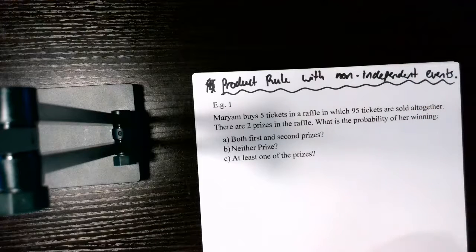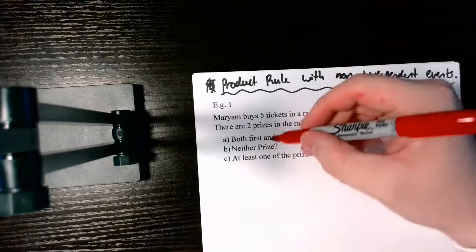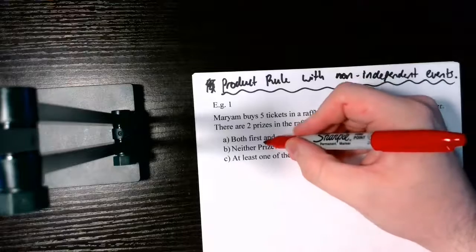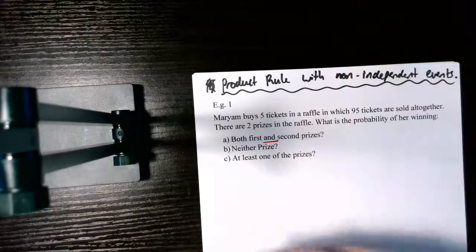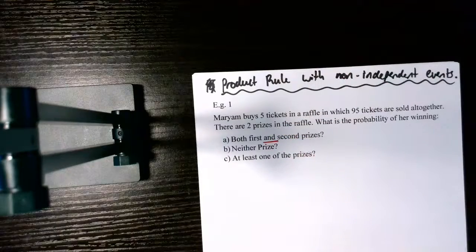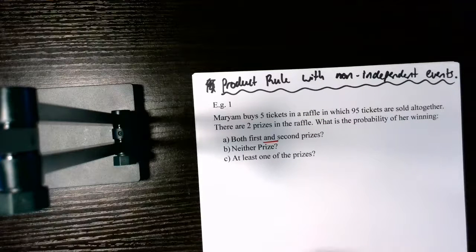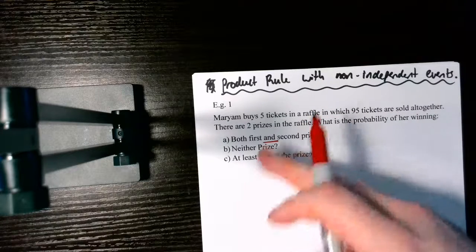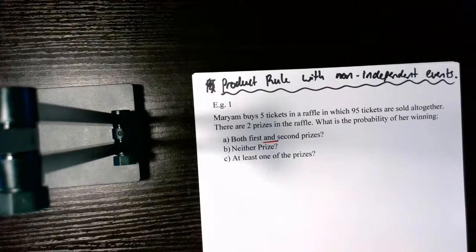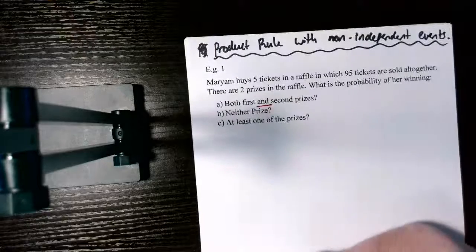Now, we're going to be using the product rule here in the first example, and the reason why is the whole idea of the word and. So, a bit of a hint to you when you're looking at probability problems, if you see the word or, you are generally going to be adding your probabilities together. If you see the word and, you're generally multiplying your probabilities together.